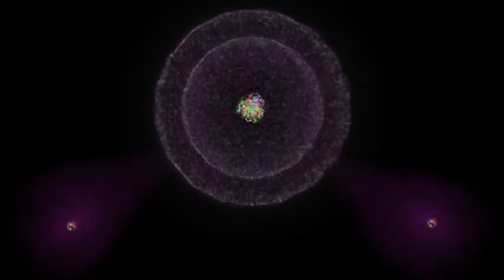This oxygen atom is sharing two of its electrons with two hydrogen atoms. This is how a water molecule is formed.